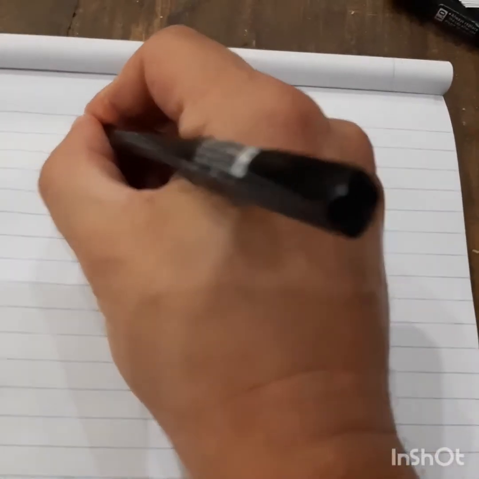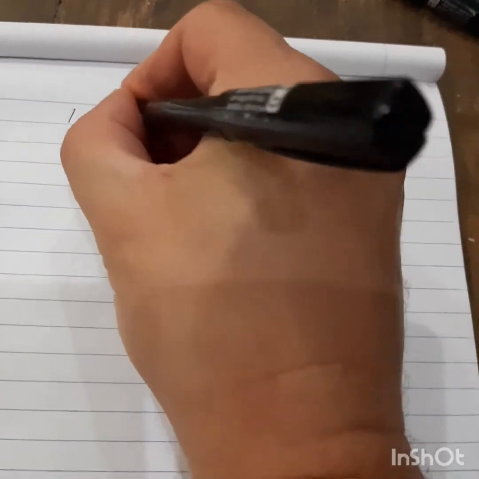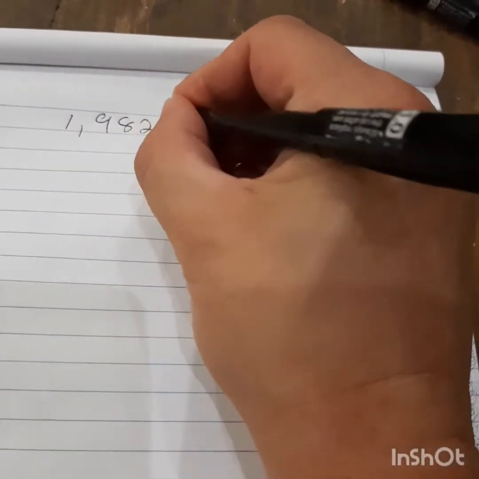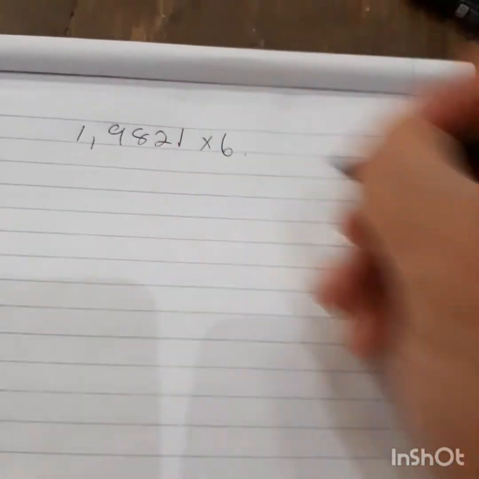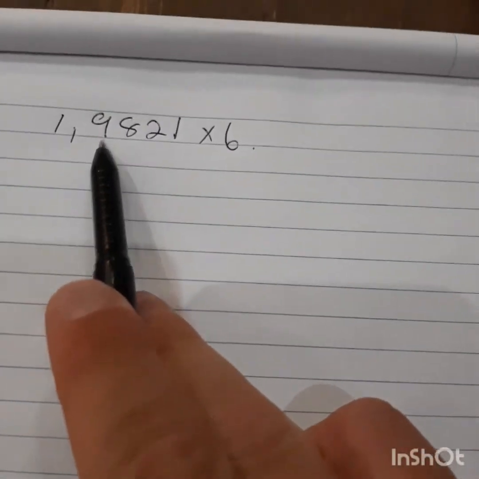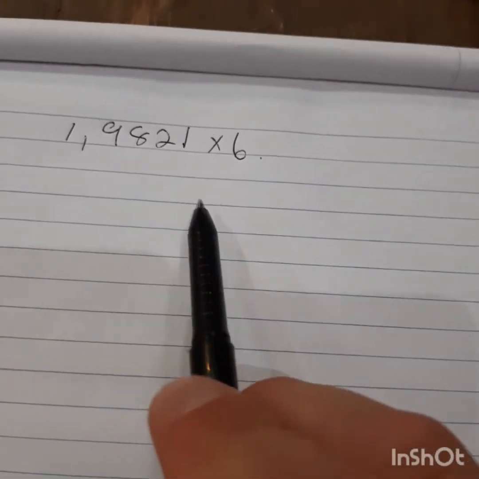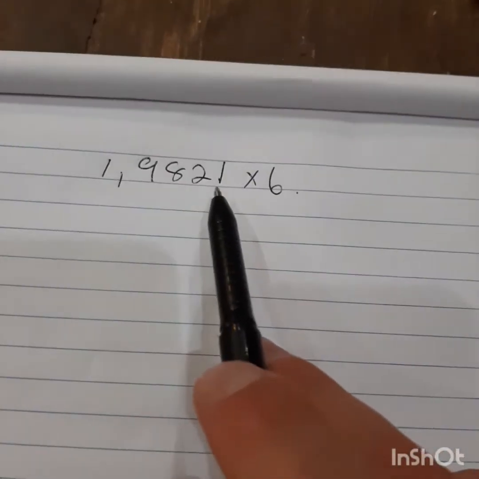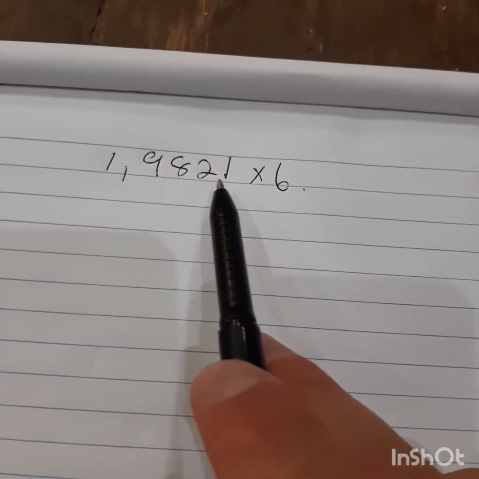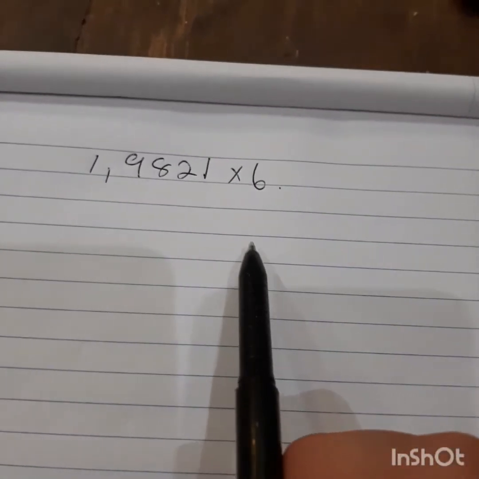Let's have a look at this. 1,9821 times 6. We've got 4 digits. Now our answer has got to have 4 digits as well.